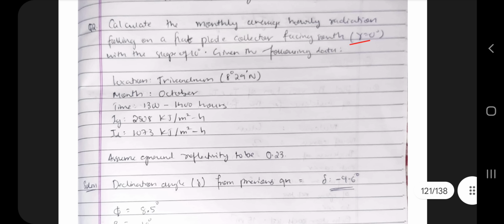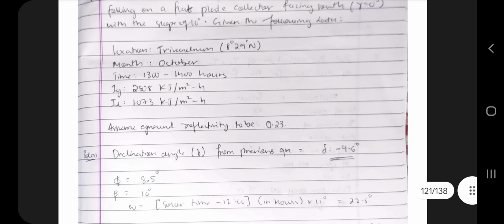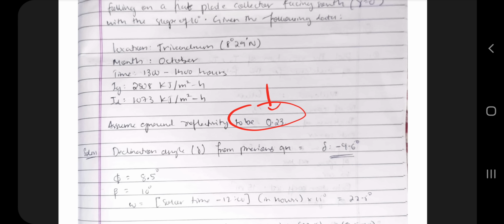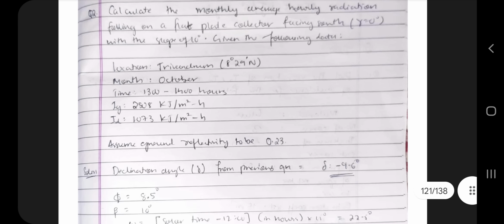Again, another question here. Here also gamma is 0, slope is 10, and local orientation is given. Now you are getting the idea, right? What all you have to consider while calculating this one. Time is given, that is nothing but solar time, and assume the ground reflectivity to be 0.23. Here the ground reflectivity is also given to us.